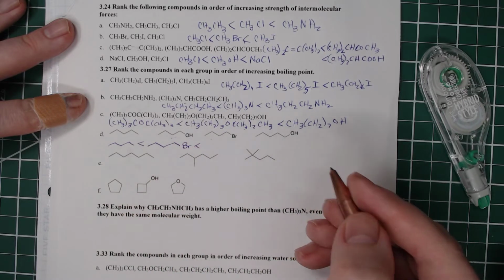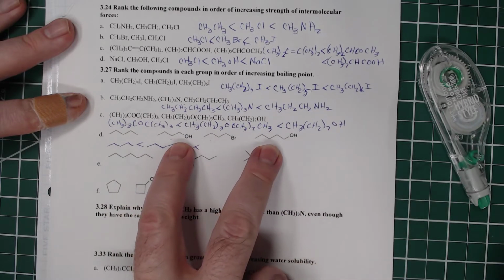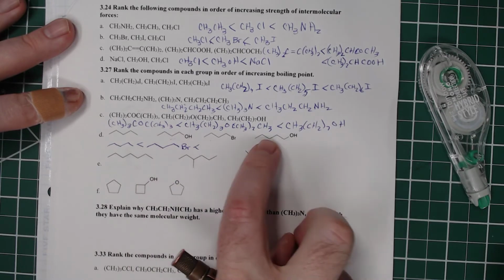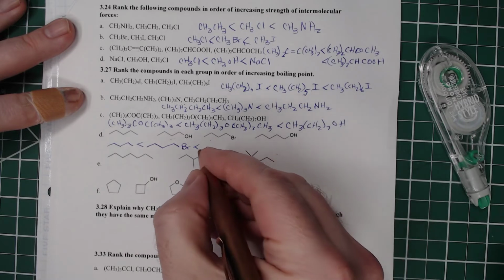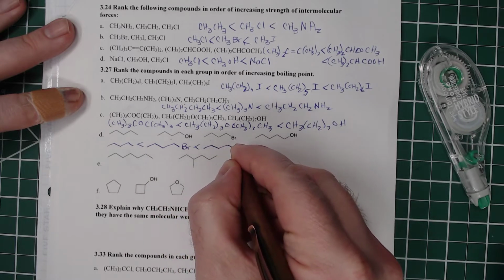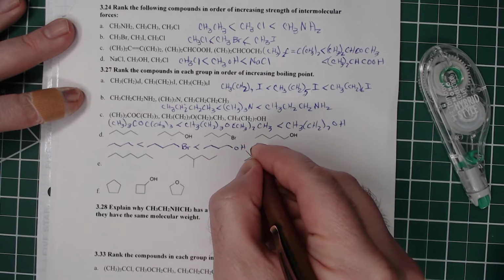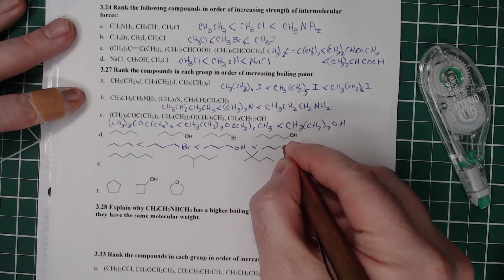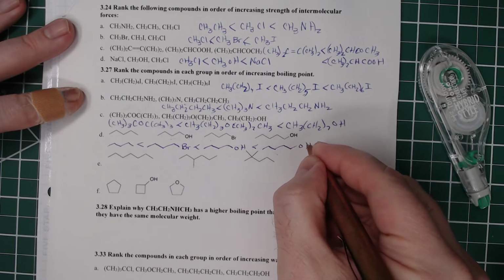Bromine, that'll be next. And then between these two alcohols, we know they're going to be highest because they have hydrogen bonding. Well, the longer one, the one with more carbons, should have a higher boiling point. So we'll put 1, 2, 3, 4 OH, and that should have a lower boiling point than 1, 2, 3, 4, 5 OH.